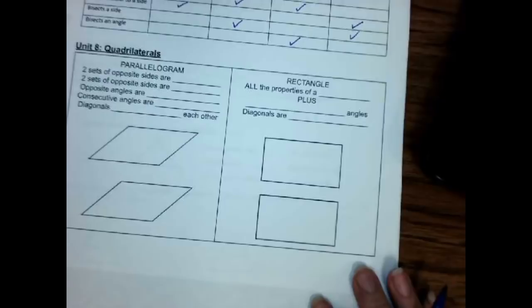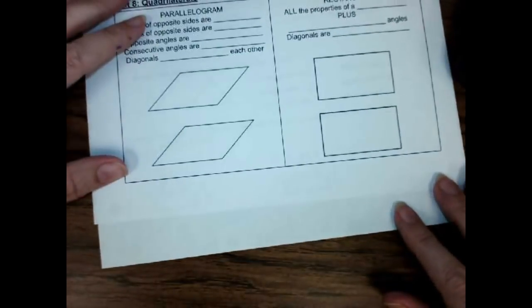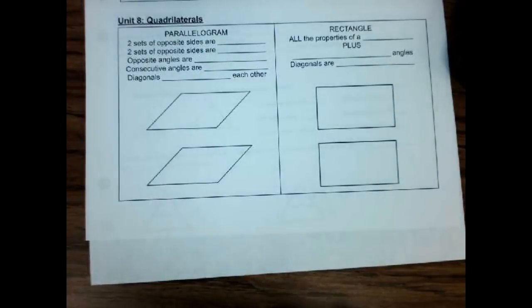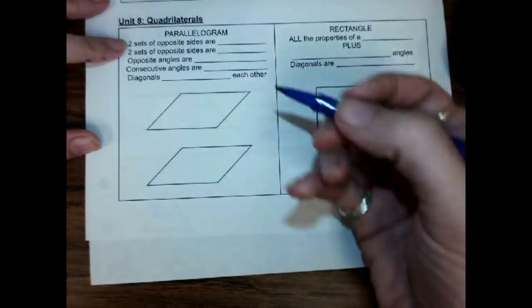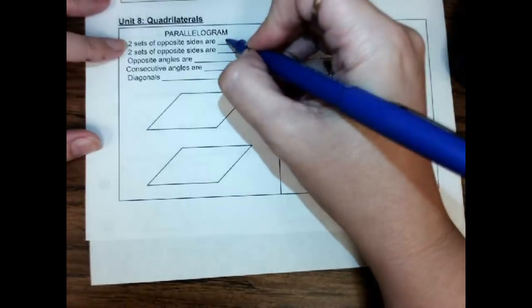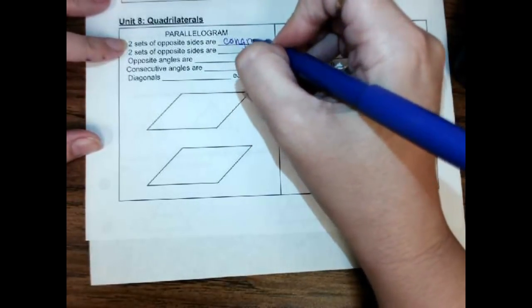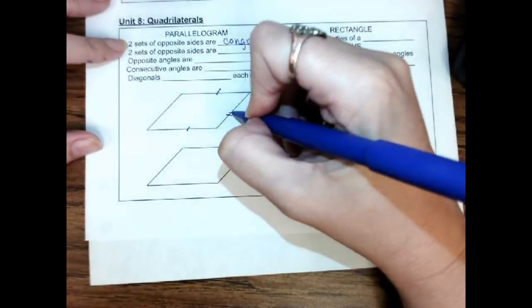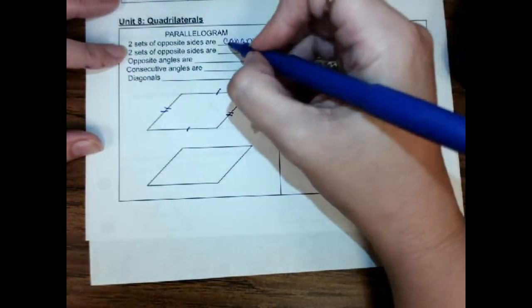Okay, this is Unit 8, which is quadrilaterals. And we're going to go over the basics that we really talked about. Most of this unit we were talking about parallelograms and the different properties of them. So in parallelograms, opposite sides are congruent. And we show that by putting a little mark here and here, and a little mark here and here like this. Opposite sides are also parallel.